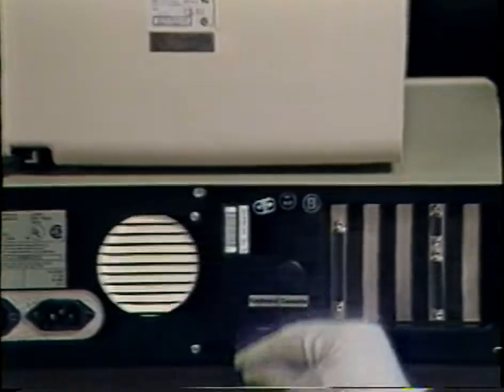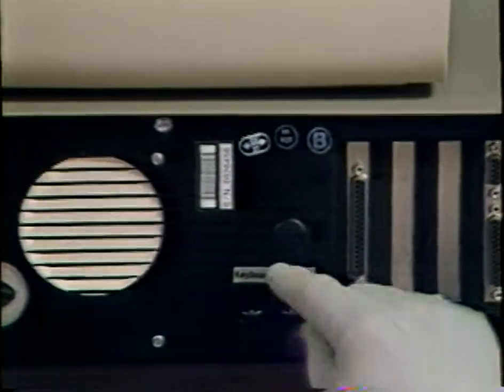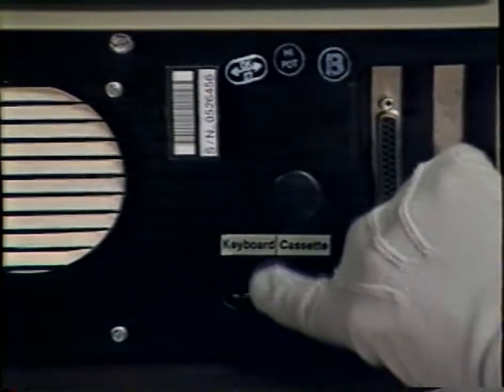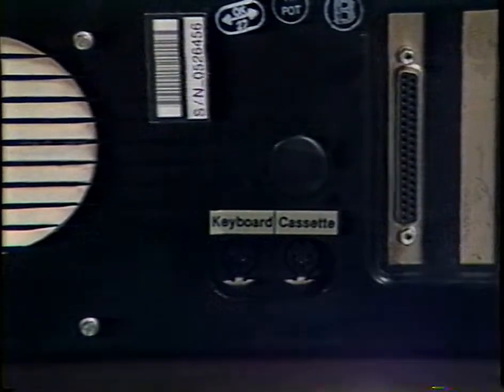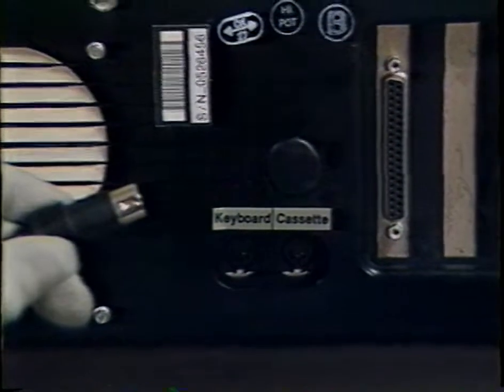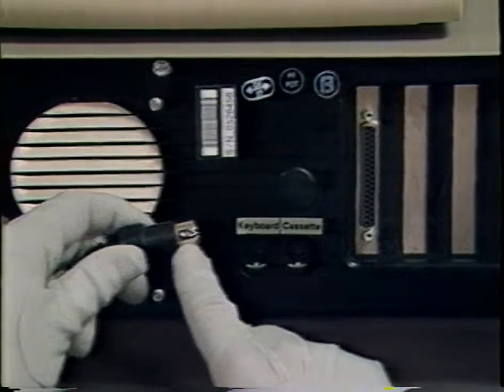We'll start with the keyboard patch cord, which goes here in this round hole marked keyboard. Not cassette machine, no, keyboard. Go ahead and insert it using this little notch at the top of the jack to match up to the top of the hole.